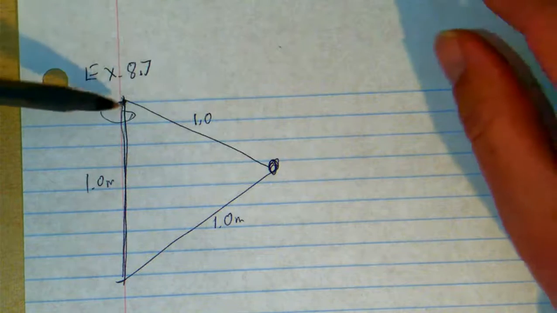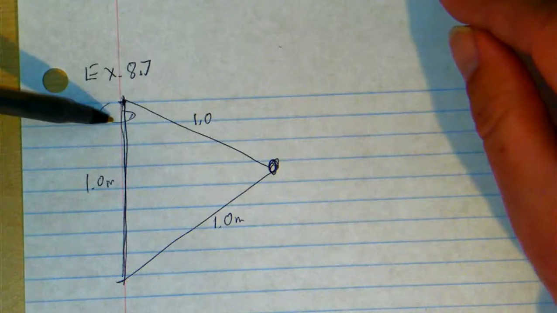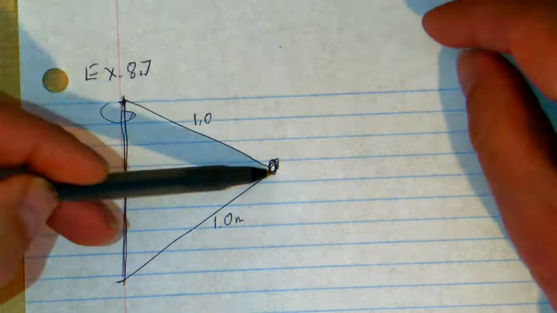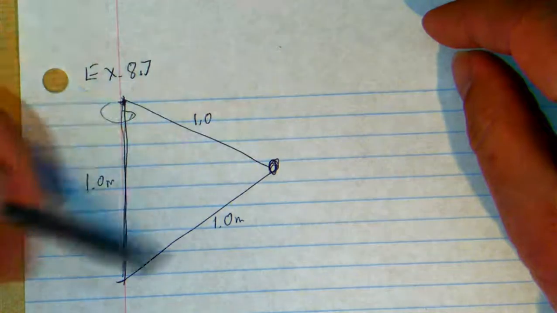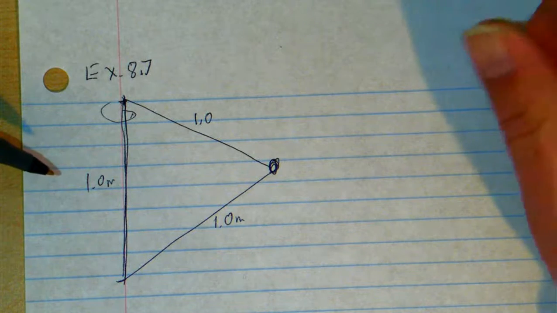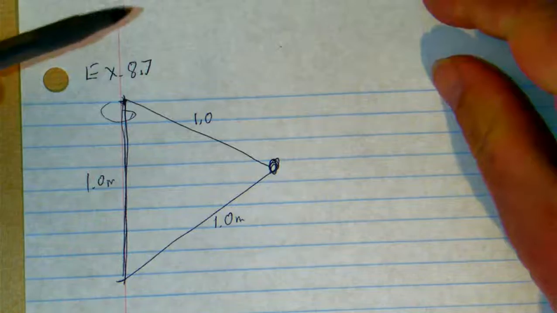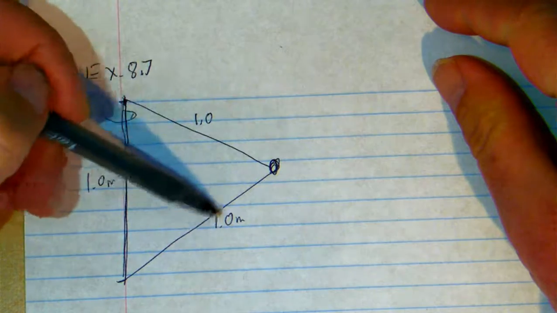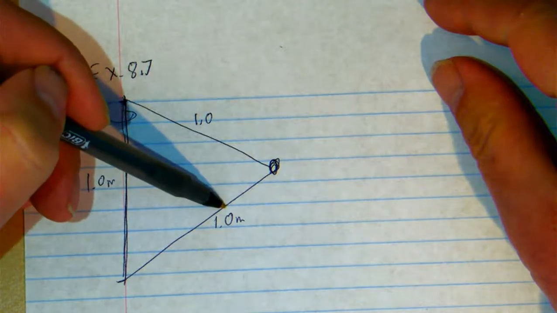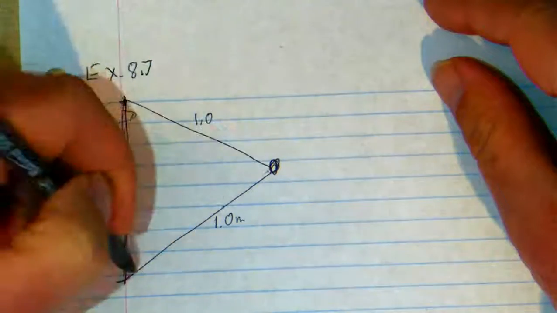What they want is the minimum speed and revolutions per minute at which the ball would be as shown here, forming this equilateral triangle. And what they're pointing out is that this would be right at the speed at which the tension along this lower string would be 0.